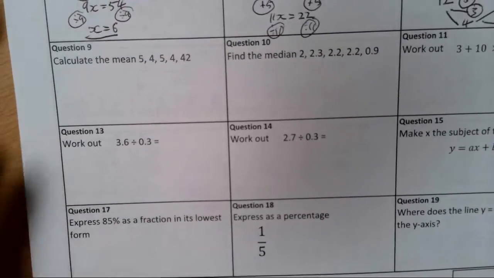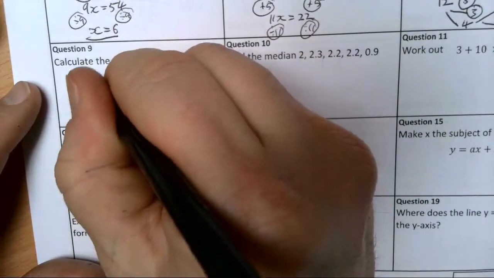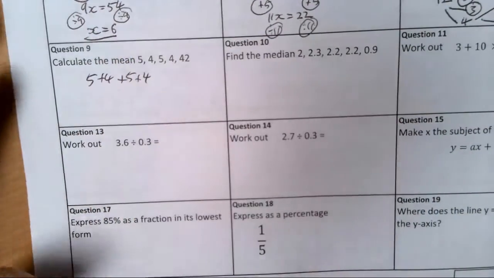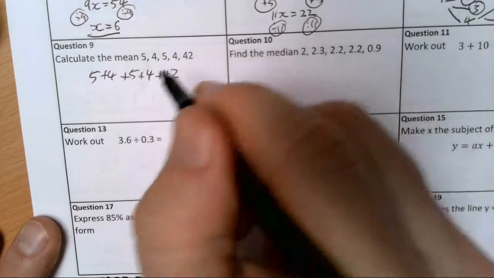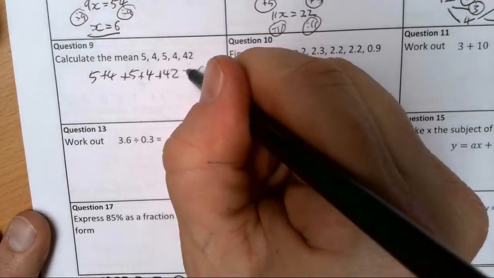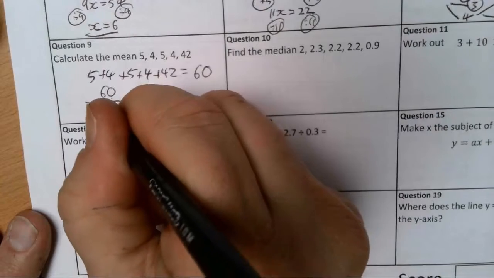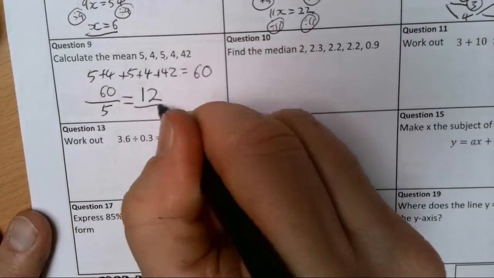Right, calculate the mean. Mean is when I add all the numbers up and divide by how many numbers there are. So I'm going to do 5 plus 4 plus 5 plus 4. So far I'm on 18 plus 42. That means I'm on 60. So 60 divided by how many numbers there are, which in this case is 5, is going to give me my answer, which is 12 as a mean.